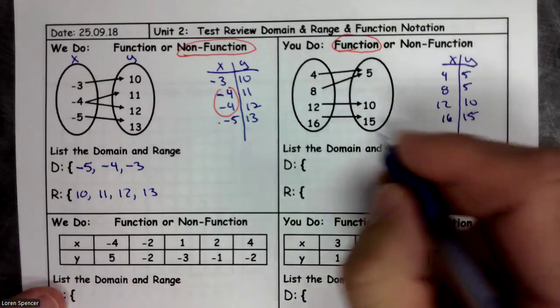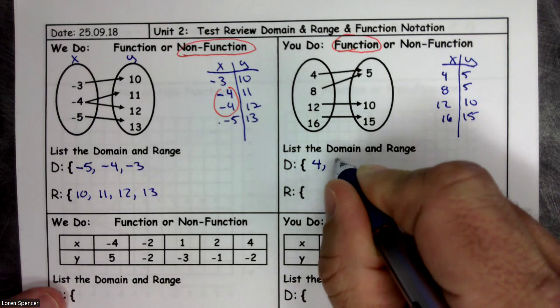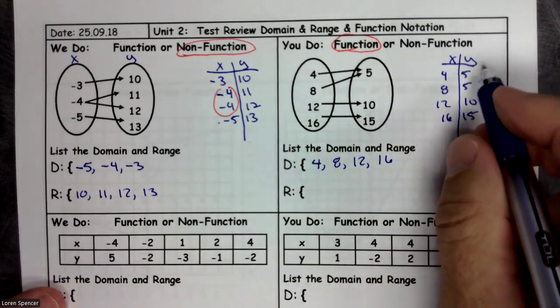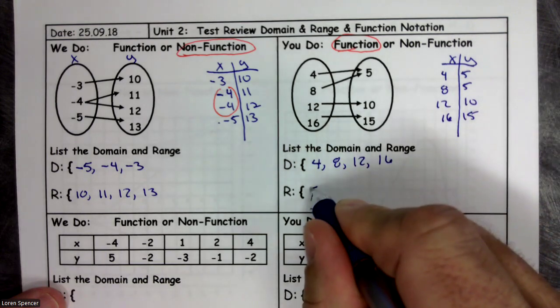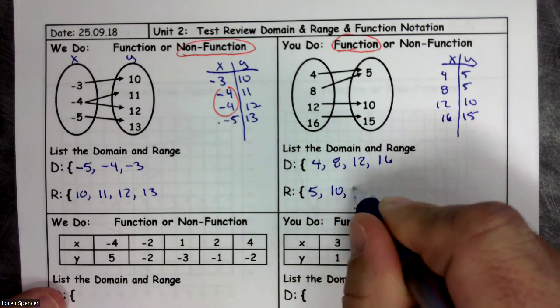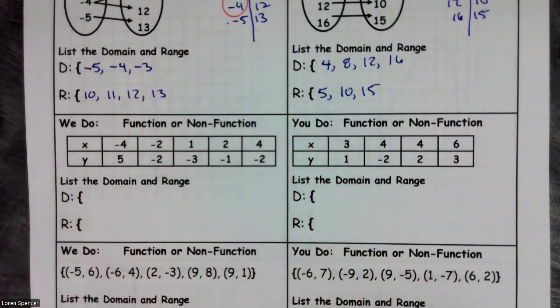So my domain is purely the x values listed in order from least to greatest. So 4, 8, 12, 16. Our y's, we don't write the repeats. We just write it down once. So 5, 10, 15.